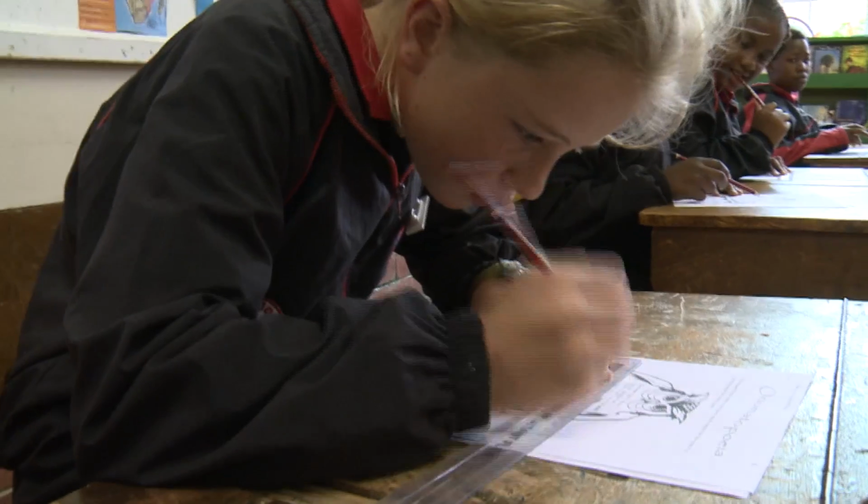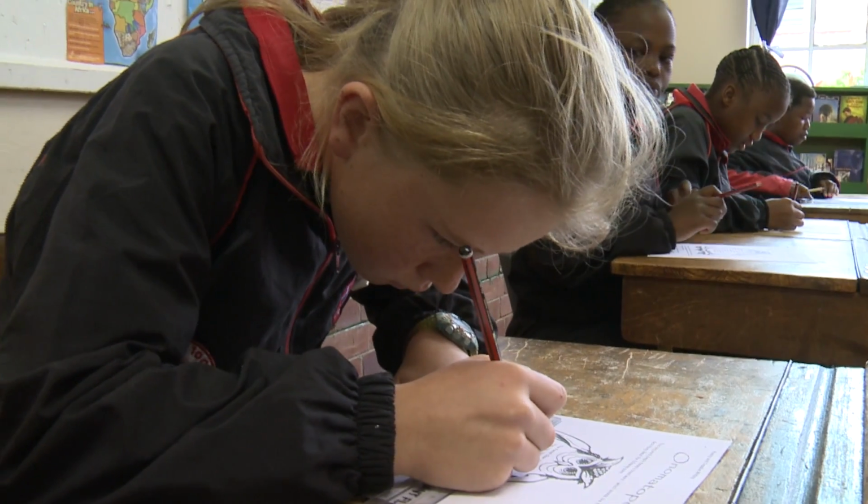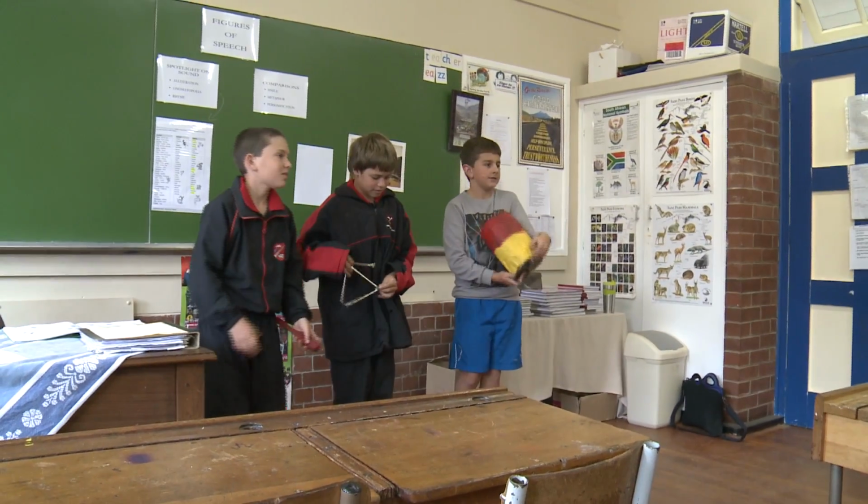So they all filled in the poem, and they filled in the words that they felt best described the different instruments. And then we got them to get into their groups, and some of them would then present this poem with the words that describe the instruments.